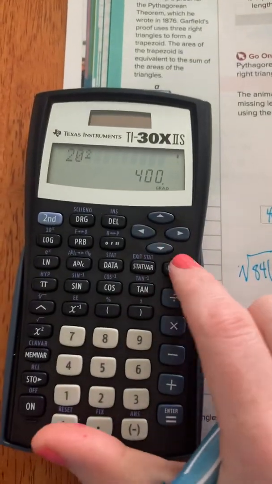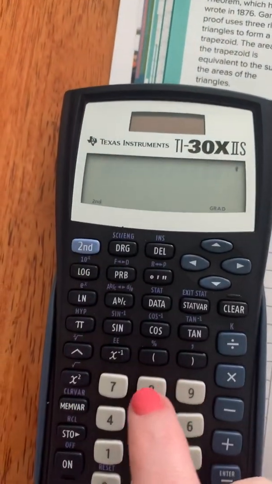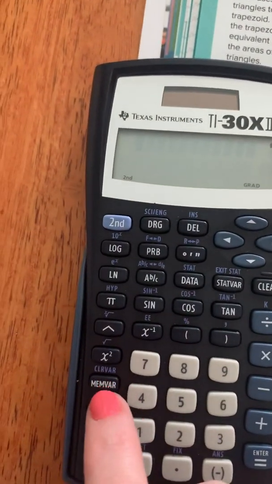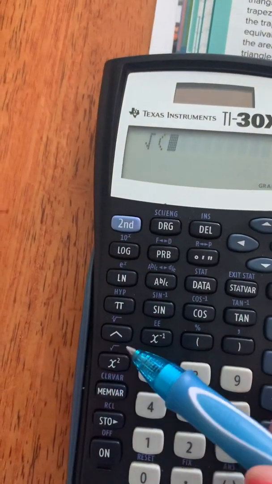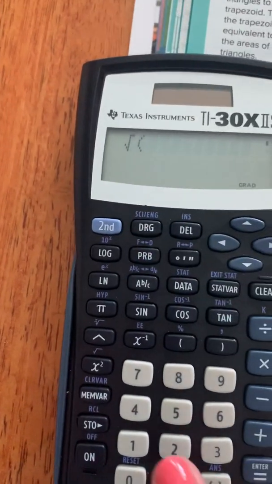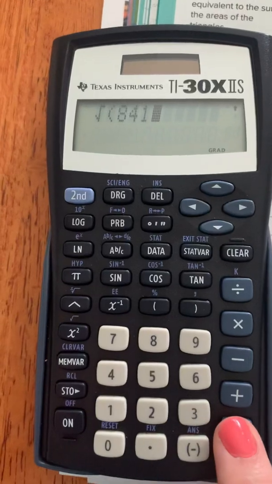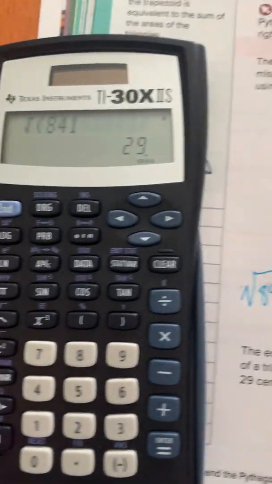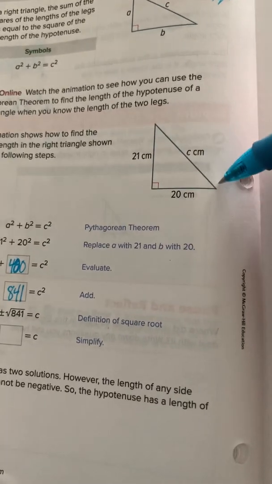And on this calculator, what you do is you'd hit the second button. You can see it pops up there. And then you're going to hit the square root guy. So he's right above this one because it's the backwards of it. You hit the second to do it. And then you type in the number 841 and then equals, and you get 29. 29, does 29 make sense? Does this look like it would probably be 29?